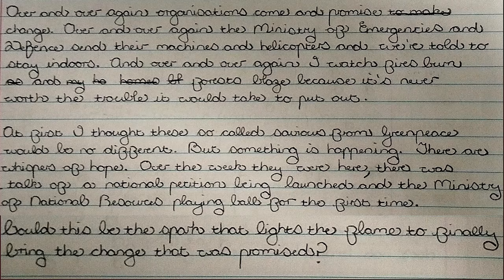"The Ministry of Emergencies and Defense send their machines and helicopters, and we are told to stay indoors. Over and over again, I watch fires burn and forests blaze." Okay, nice use of words there, "because it's never worth the trouble it would take to put out." Again, quite an acidic tone. Quite a strong tone.